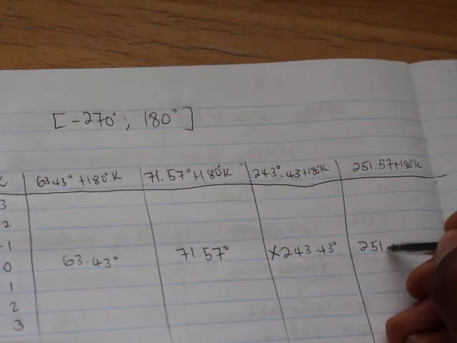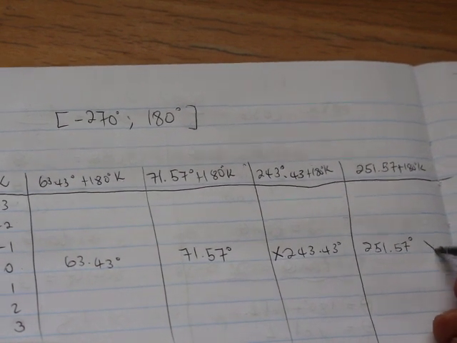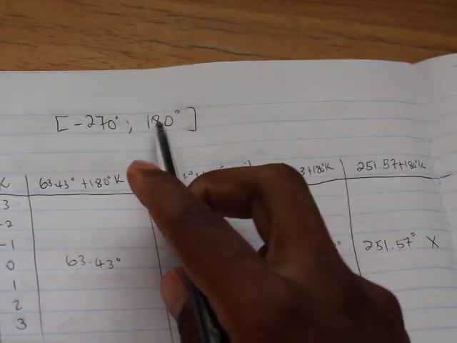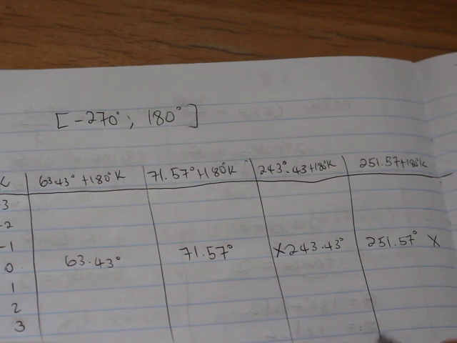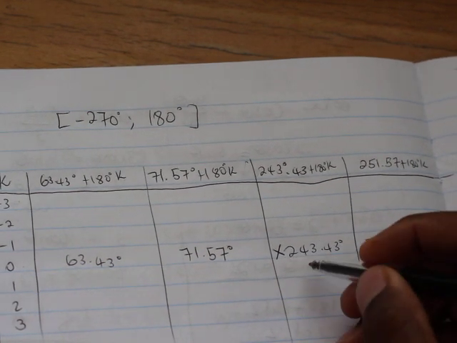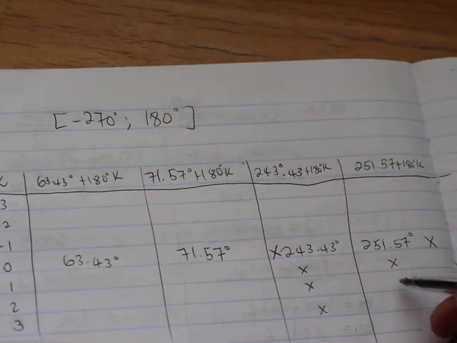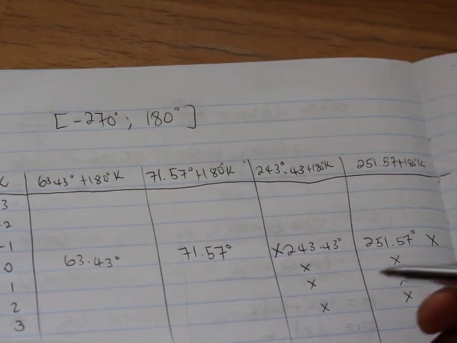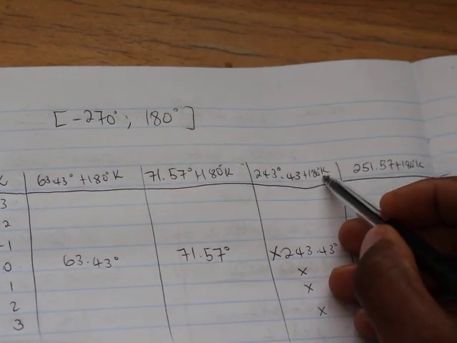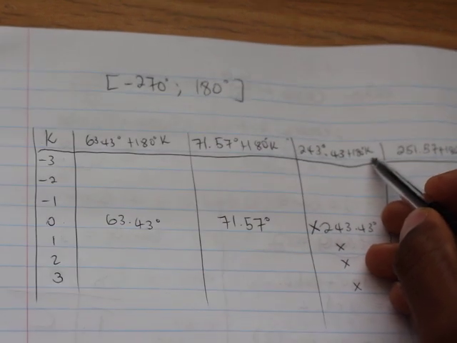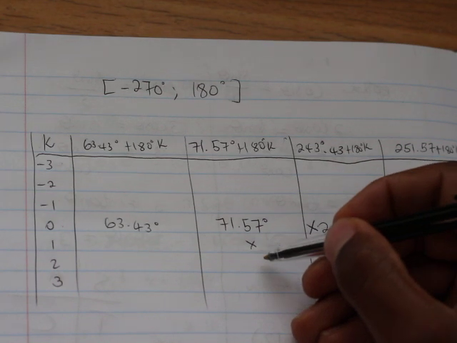Even 251.57 degrees is also not within that interval. Remember, the maximum is 180 there. So if this is already out, whatever that's going to be here is going to be out as well. You can try it out, you will see it's going to be way beyond that. You substitute your value of K there for each row. So I already know that it ain't gonna work out.